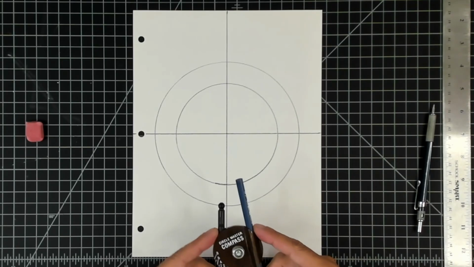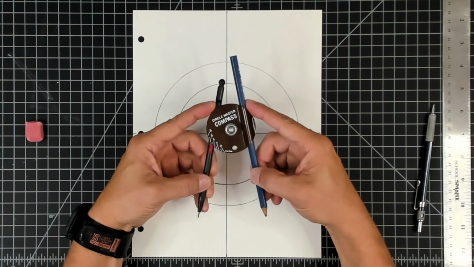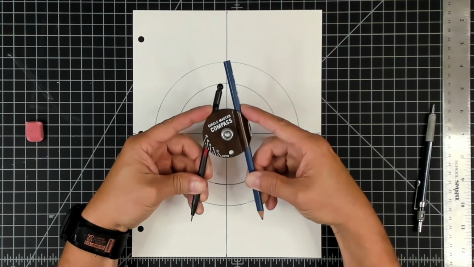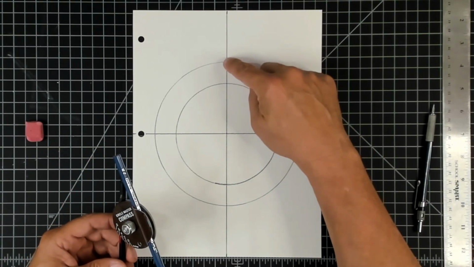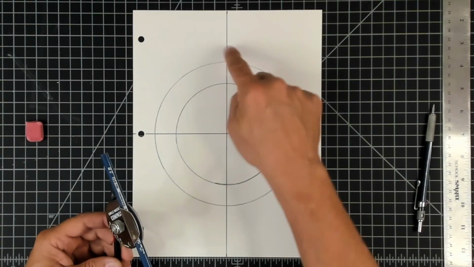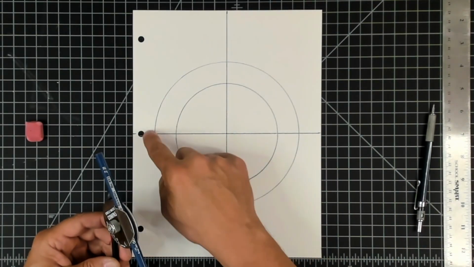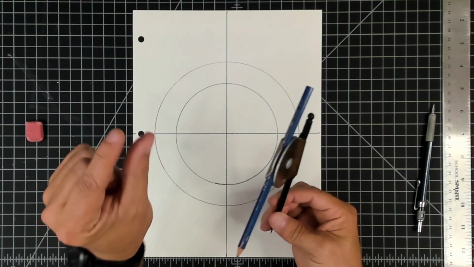So what we can do now, let's practice moving the compass again. Move it back to the 6. Make sure you're on the 6. And what we're going to do is start at each one of these points right here, the 12 o'clock, 3 o'clock, 6 o'clock, 9 o'clock points. And we're going to go around, and all we're going to do is just make a small arc.